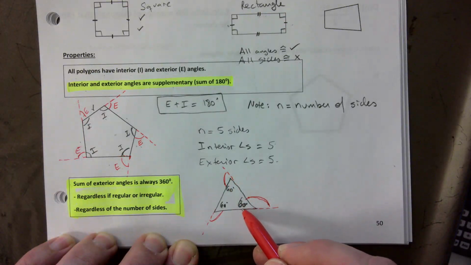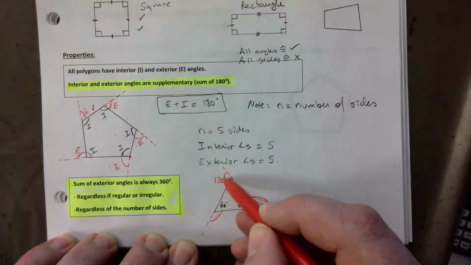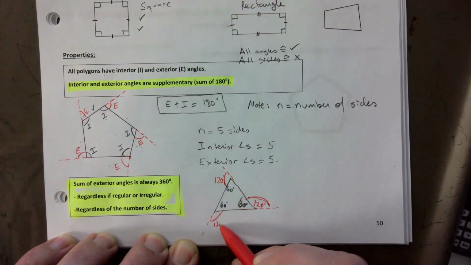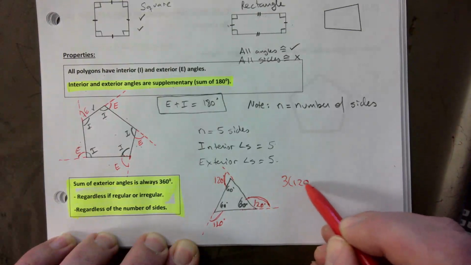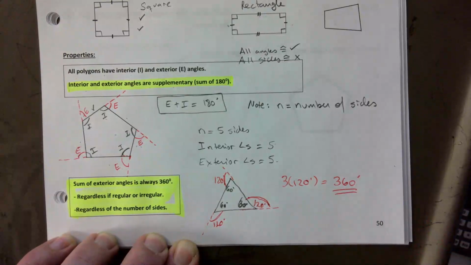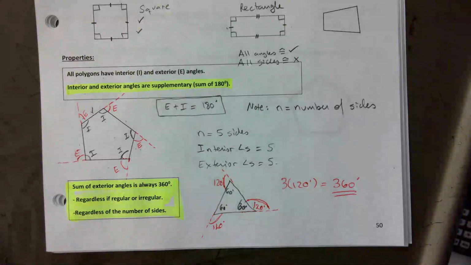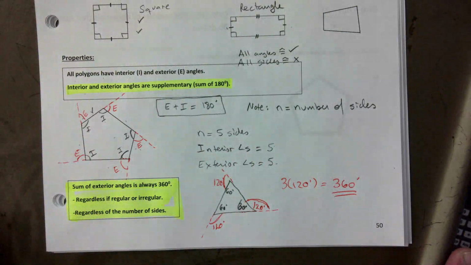If this is 60, then this must be 120, correct? This is 120, and this is 120. 3 times 120 is 360 degrees. It's just one sample, but I think you just have to trust me on that one.